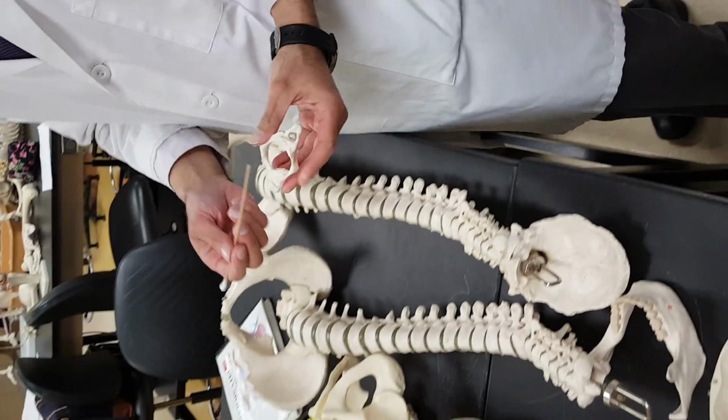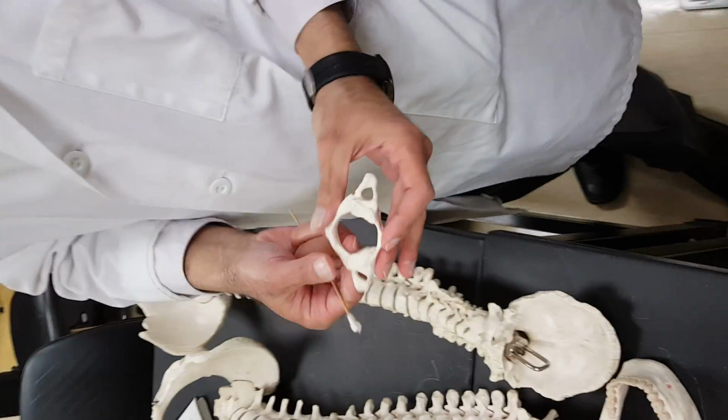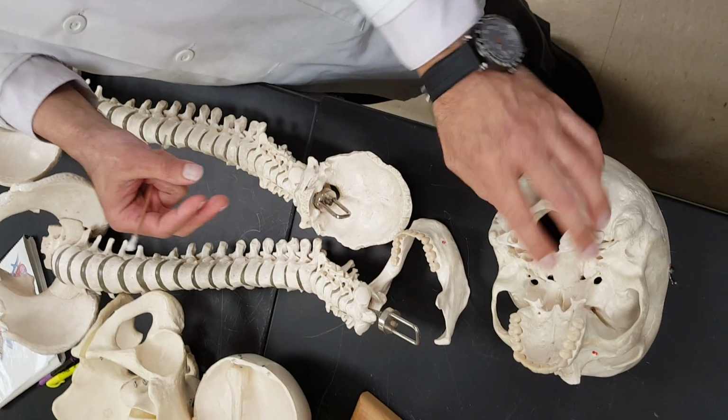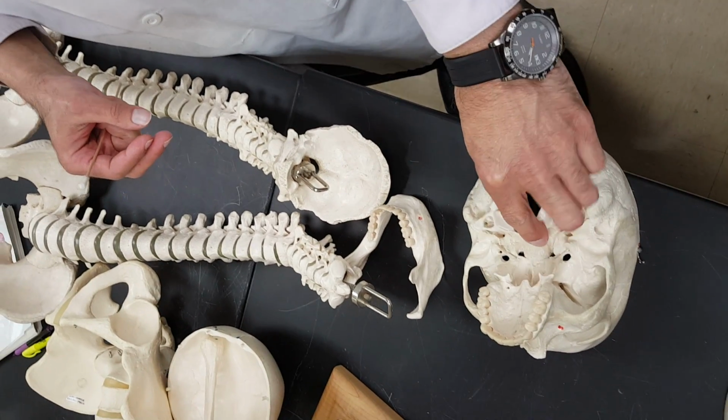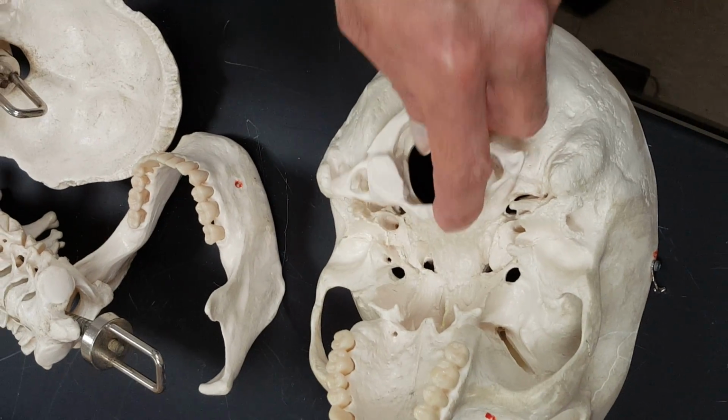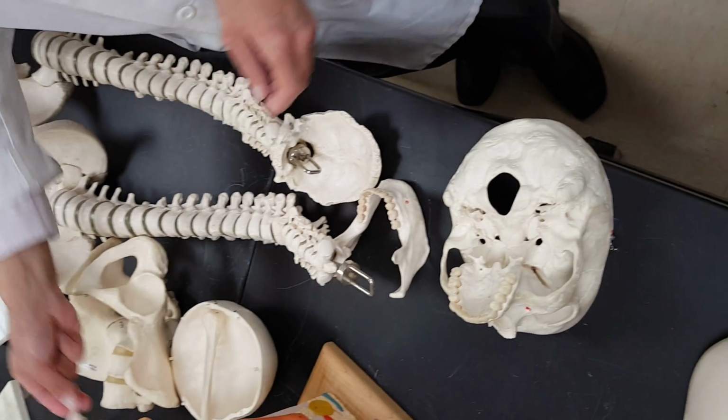The superior articular facets of C1 articulate with the occipital condyles, and that allows for the motion of the skull as in gesturing yes, so the condyles rock back and forth on those facets.